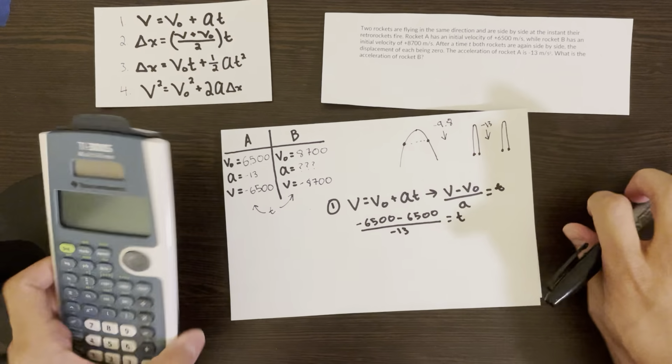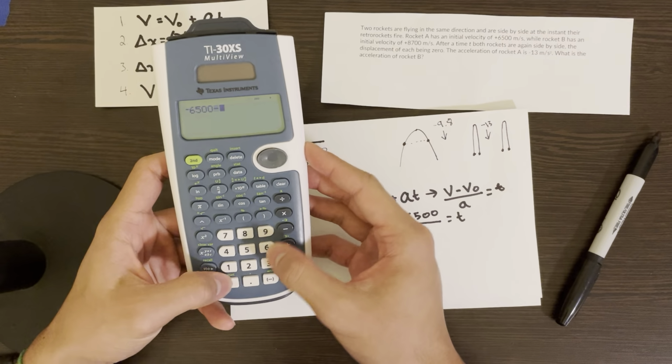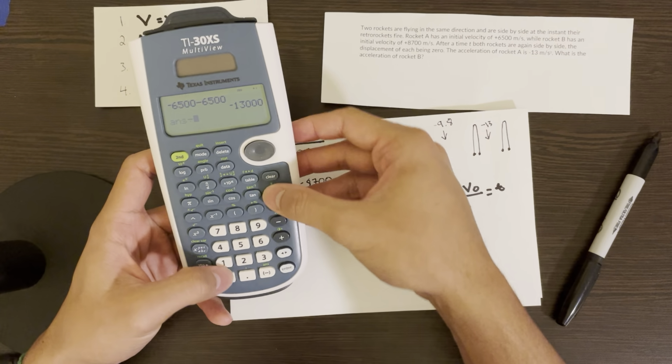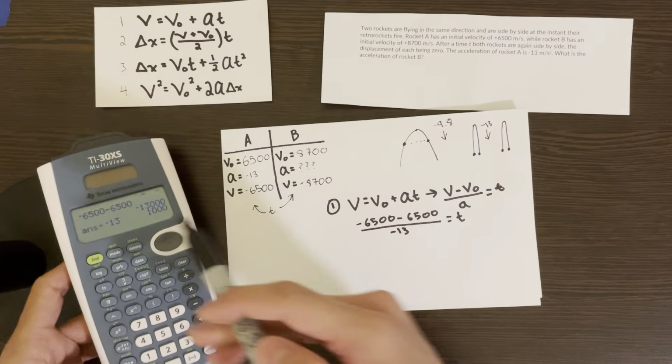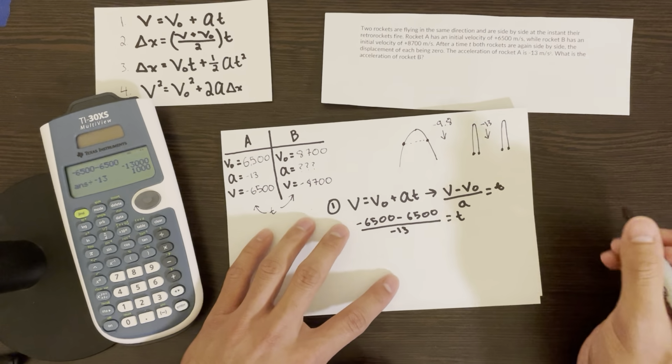And then when we solve for that, we get 1,000. So our time is 1,000 seconds.